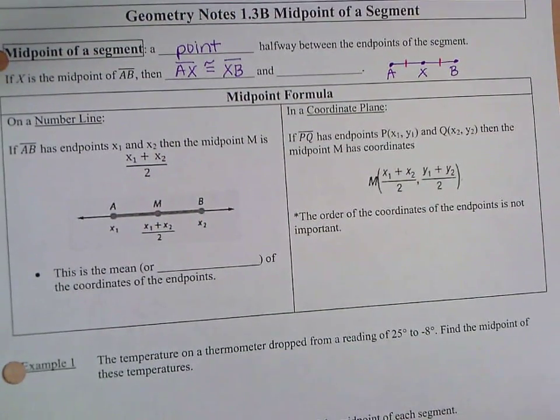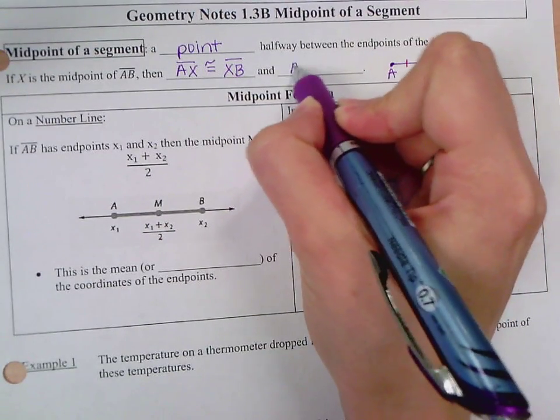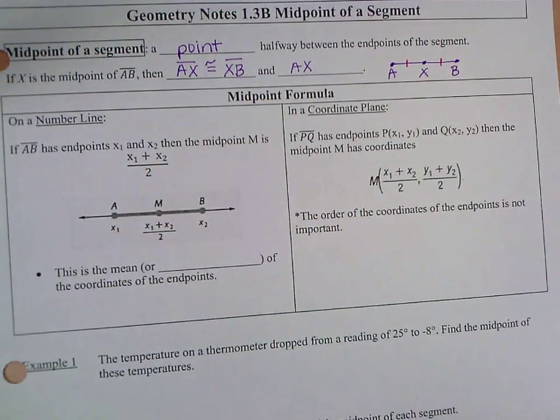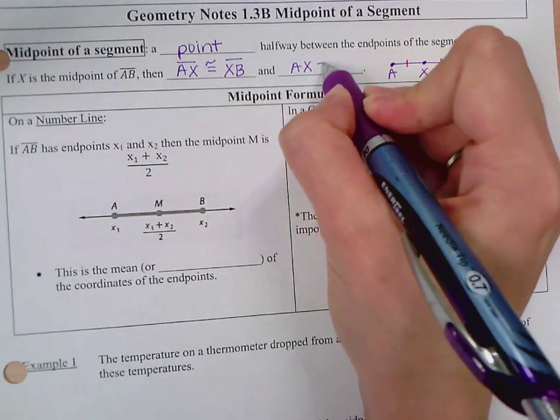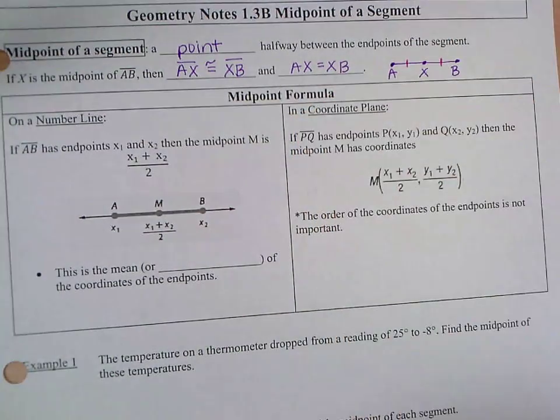and that means that the measure of AX, which again you just write as AX without the bar above it, is equal to the measure of XB. So just having you fill in to practice and hopefully better understand that notation. The segments are congruent, meaning their measures, their lengths are equal to each other.